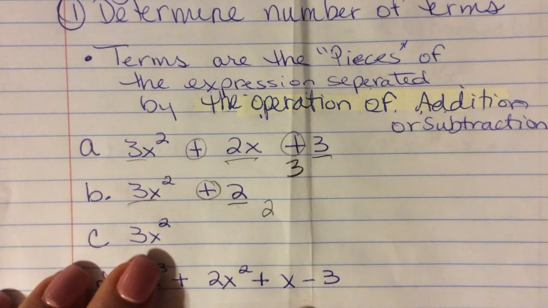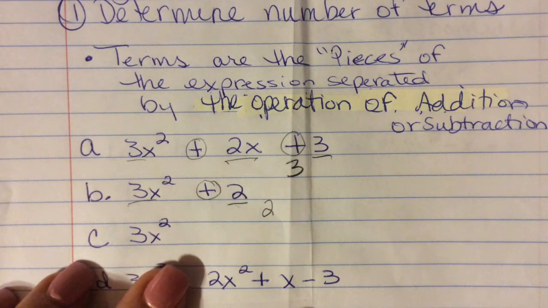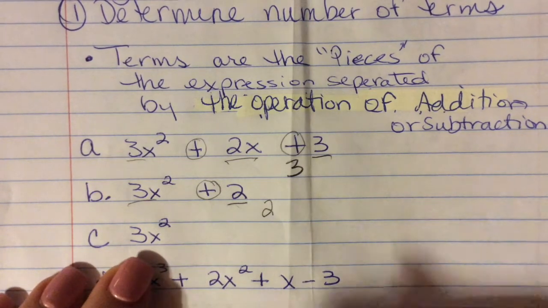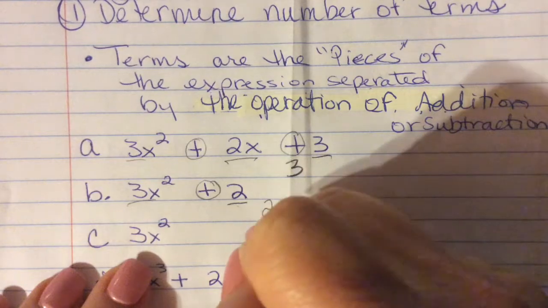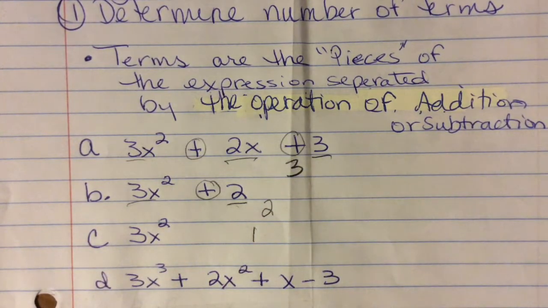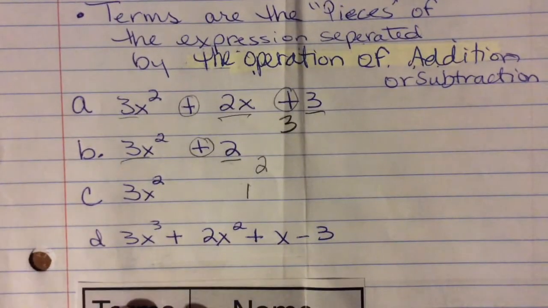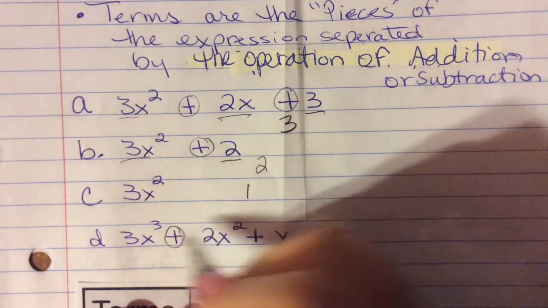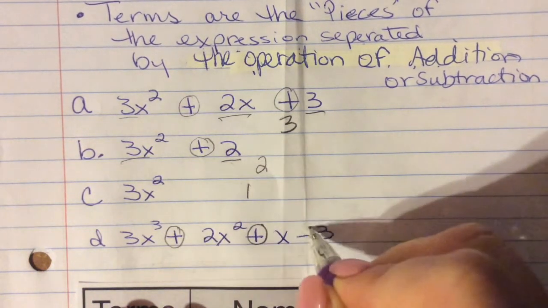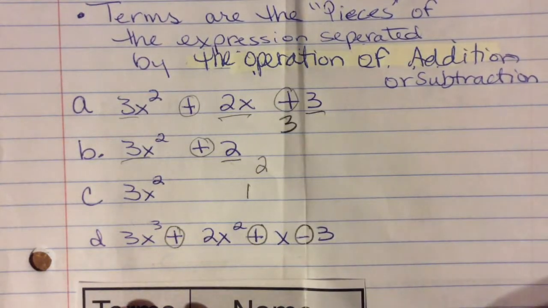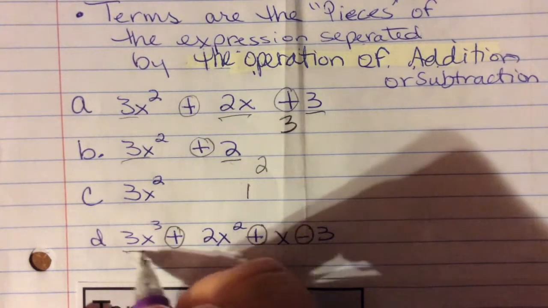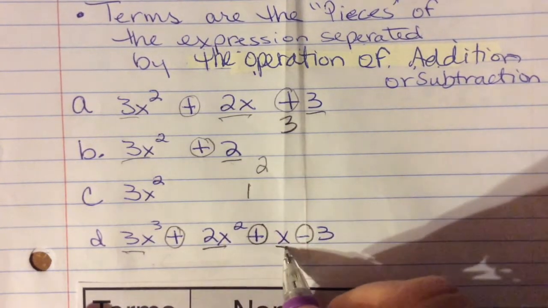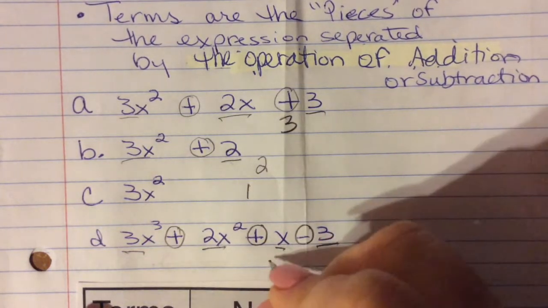C does not have an addition nor a subtraction, so there is only 1 term. In D, we have an addition, another addition, and a subtraction. So we have 1, 2, 3, and 4 terms here.